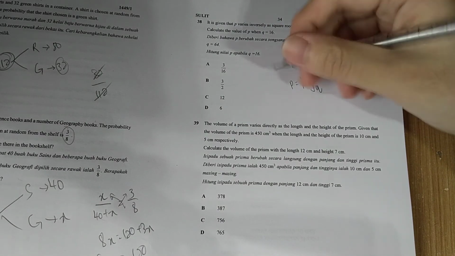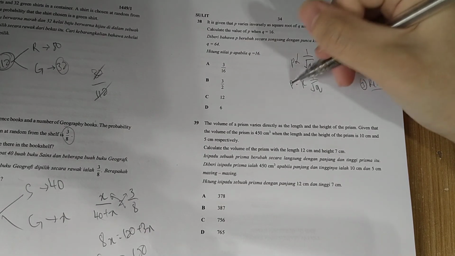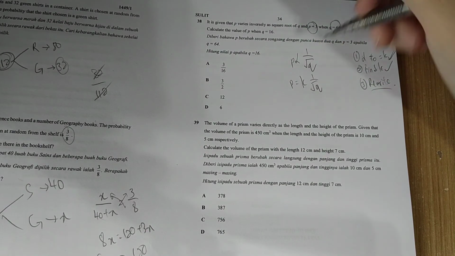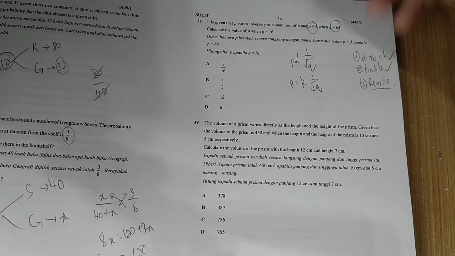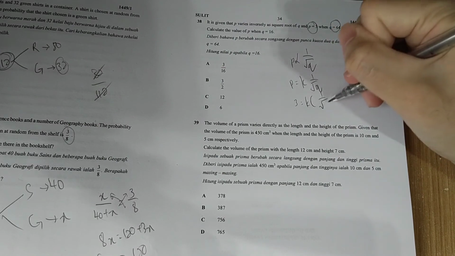So usually we use K lah. And then step 1 is done. Step 2, find K. How to find K? Masukkan P and Q. So P is 3, Q is 64. The soalan mesti akan bagi punya P and Q. So 3 equals to K bracket 1 over square root Q, square root 64.